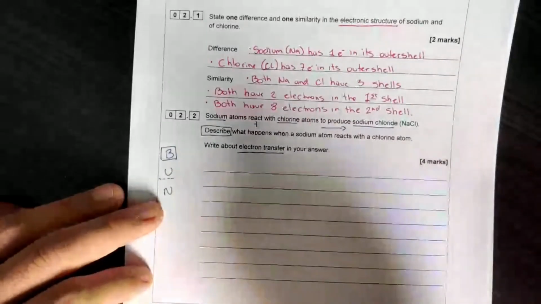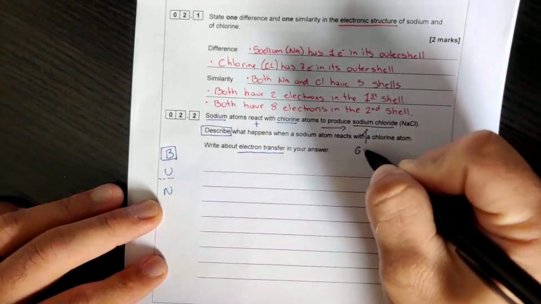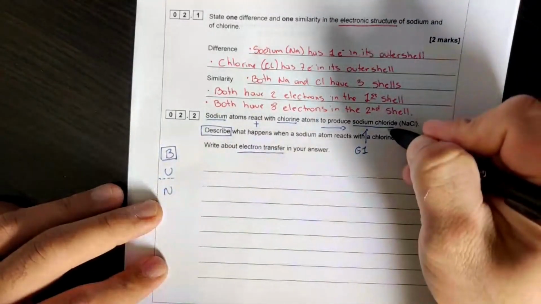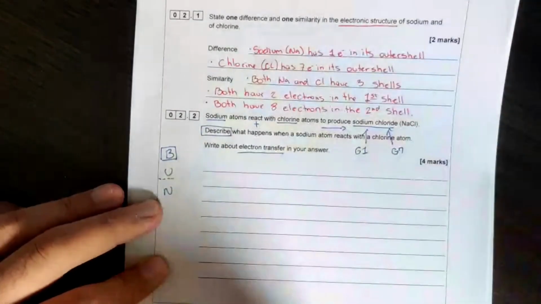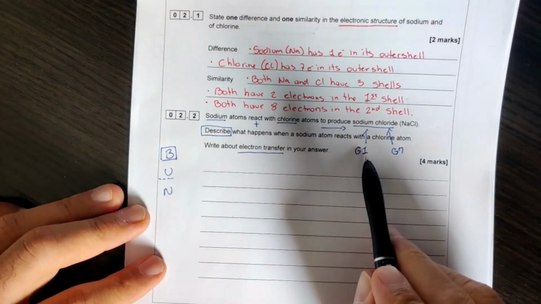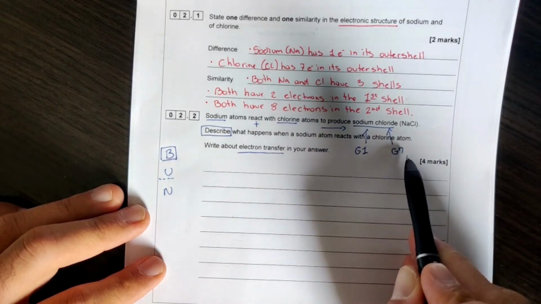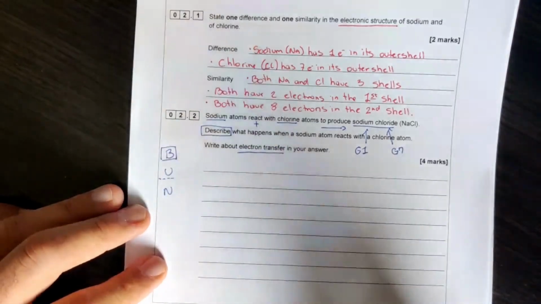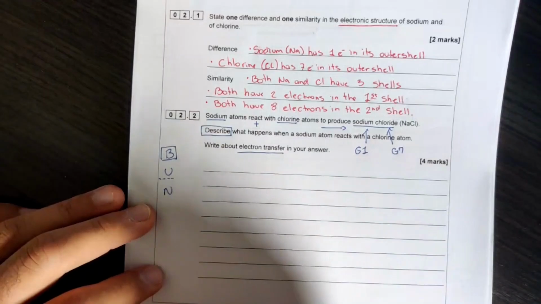Okay, now we know that sodium is going to be in group 1. Okay, that means it's got 1 electron in its outermost shell. And we also know that chlorine is in group 7. That means it's got 7 electrons in its outermost shell. So what would happen is that sodium is going to give away 1 electron to chlorine, and then chlorine will become a negative ion and sodium will become a positive ion. Okay, now there is something very simple that I do when I tackle questions like this, and this is the following. Okay, well, I'll tell you in a second.